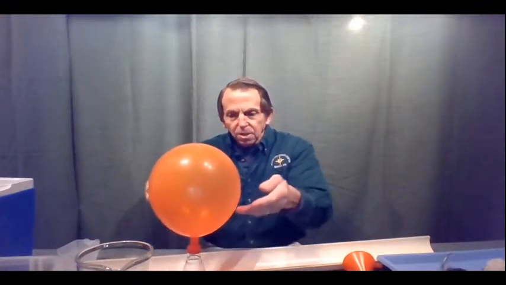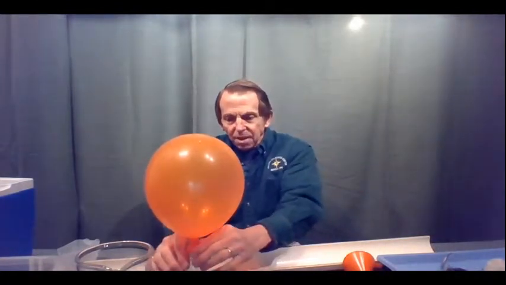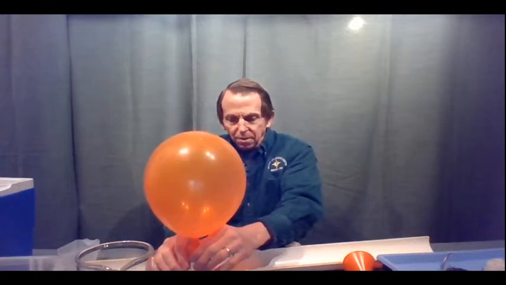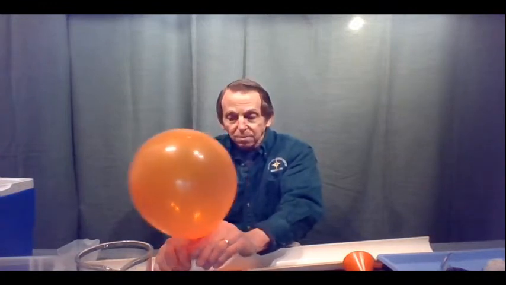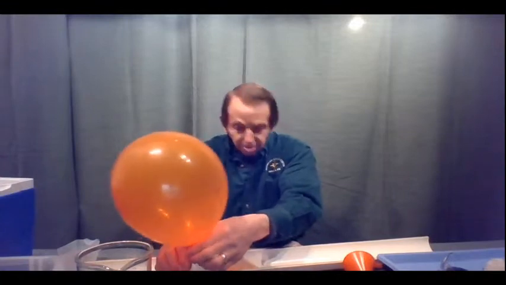And you can see how much farther apart these molecules are getting. Going from liquid to gas, tiny little volume of liquid, and it keeps building and building and building. Those molecules are so much farther apart. It's incredible that that little bit of liquid produces so much volume. It's not even done yet.